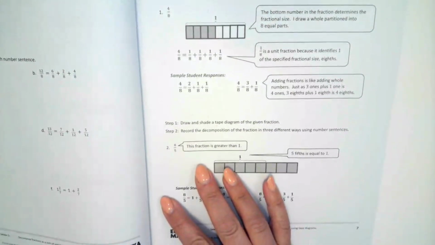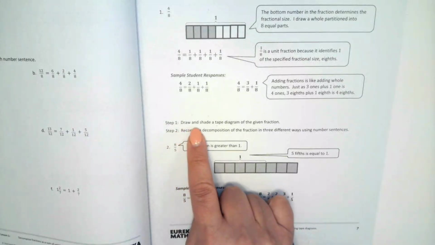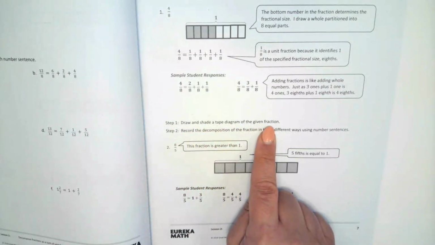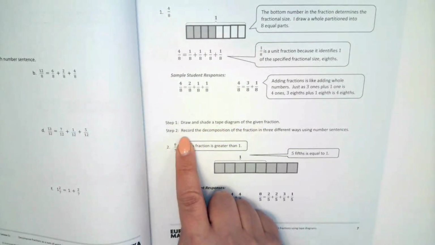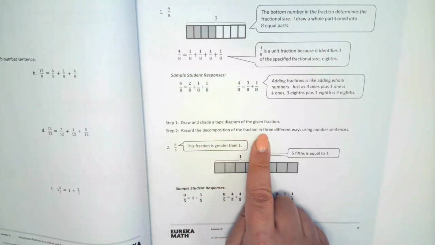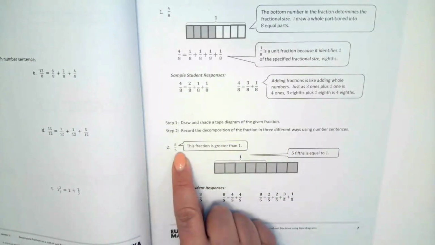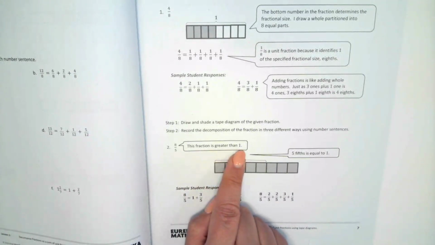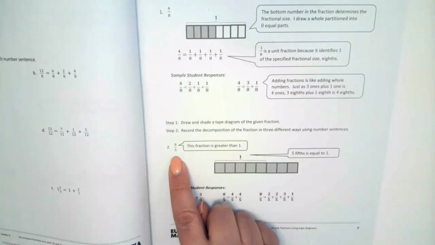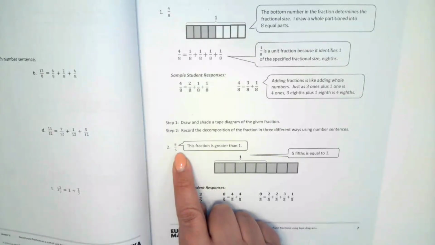Okay, let's move down. It says step 1, draw and shade a tape diagram of the given fraction. Step 2, record the decomposition of the fraction in 3 different ways using number sentences. This fraction is 8/5. This fraction is greater than 1 whole. 5/5 would be 1 whole. So 8/5 is more than 1 whole.